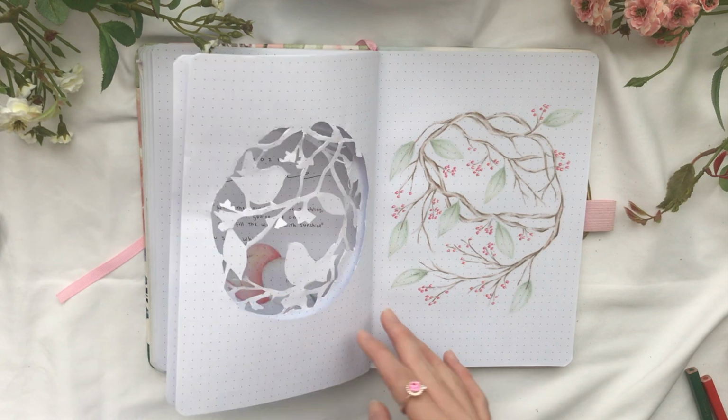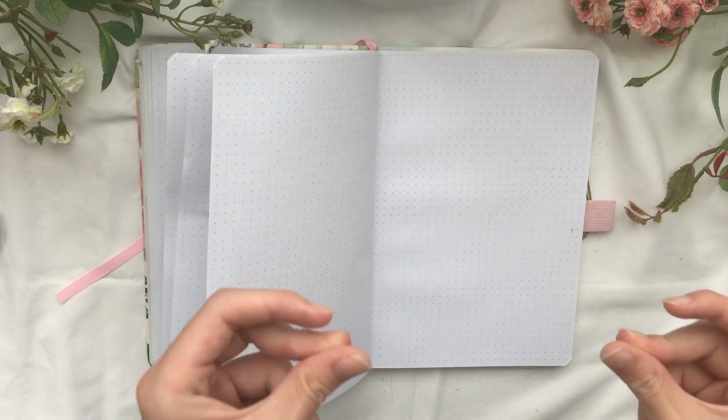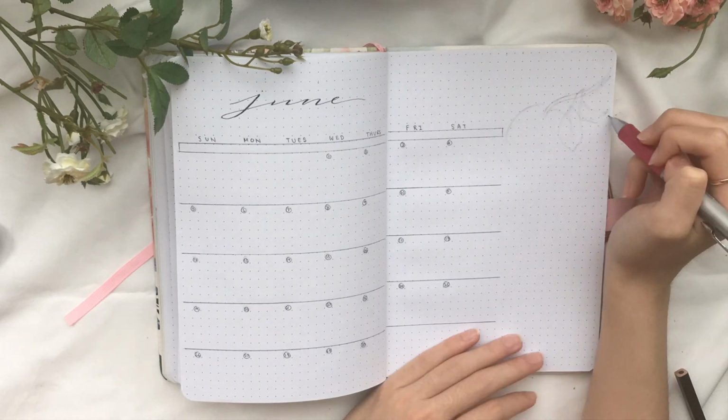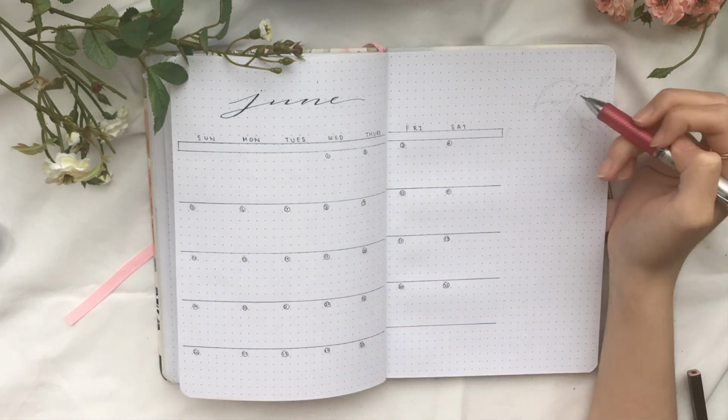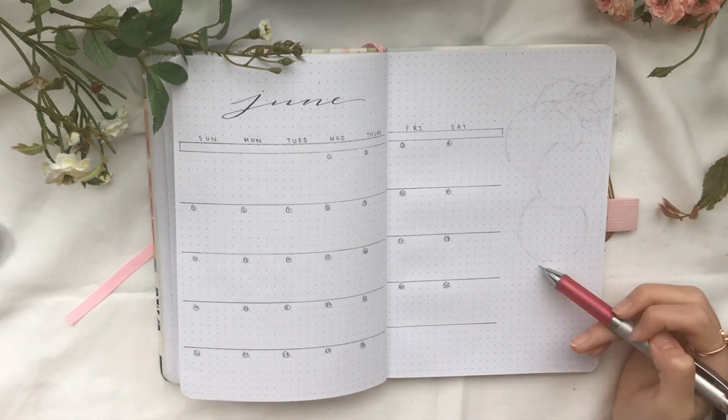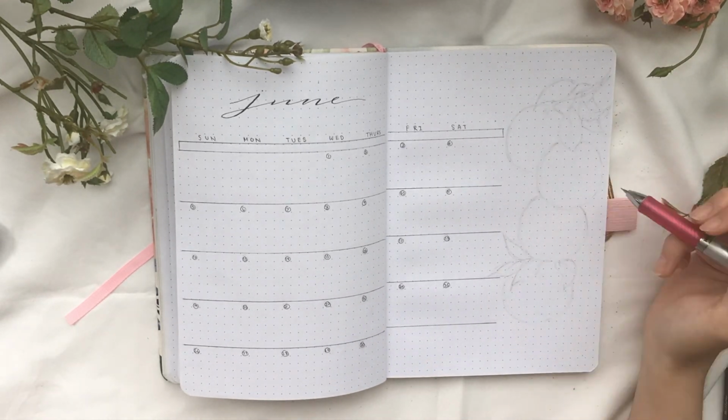Flipping over to the next page, this is going to be my June calendar spread, so I just created all of the lines and the grids for each day of the month. And then here on the right side, I'm just lightly sketching out this big cluster of apples and small leaves since I think it works very well with this month's theme.